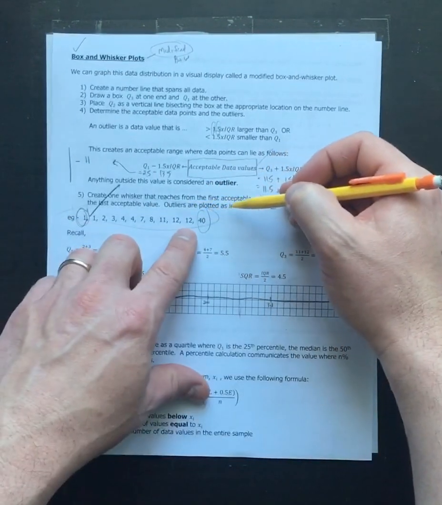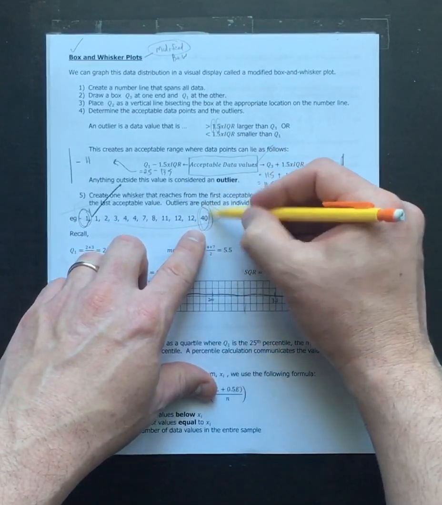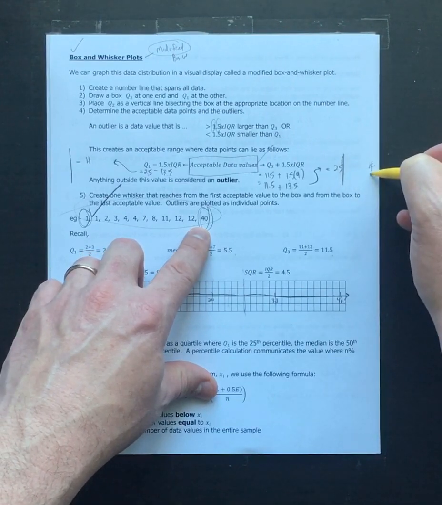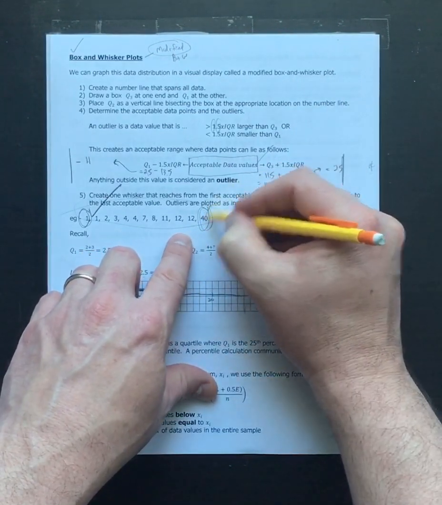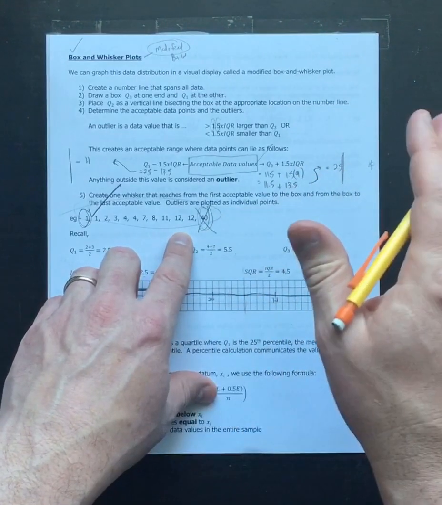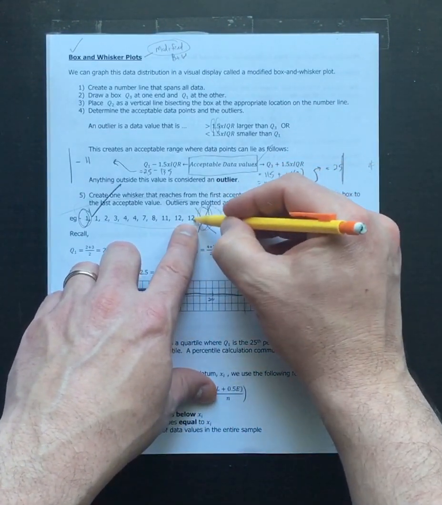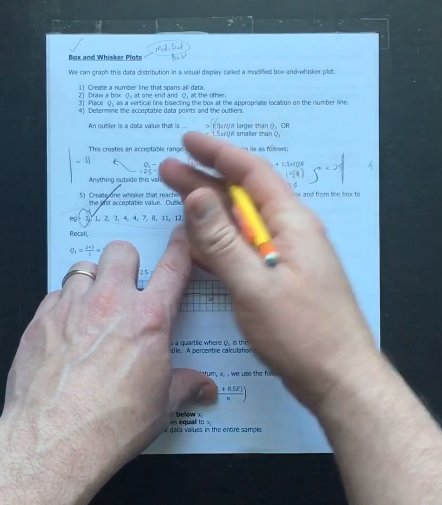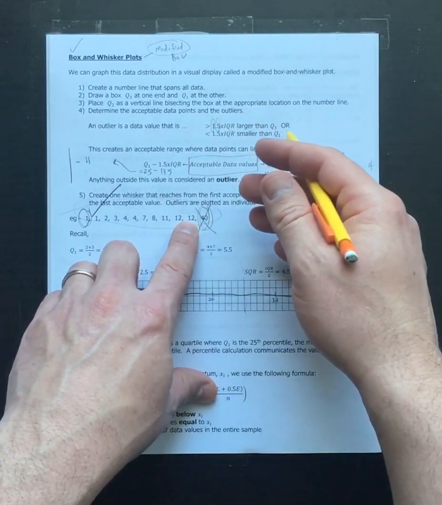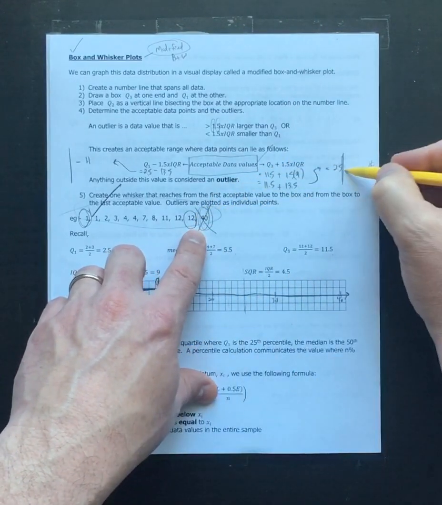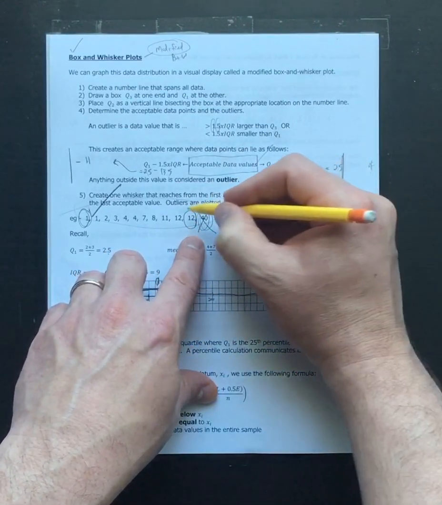Then I look up at the top and I say to myself, okay, is 40 acceptable? No, 40 is over here. It's outside of the 25. It's outside of the acceptable range. So 40 is not acceptable. We don't throw it away, but it is considered an outlier. We look at the next one inwards. If the next one inwards is not acceptable, then you also don't include that in the whiskers. But of course, it's a 12. Is 12 acceptable? Yeah, it's way less than 25. So 12 is acceptable.